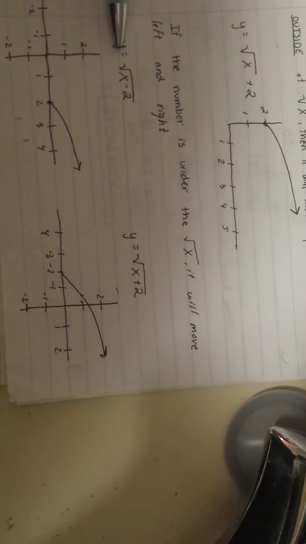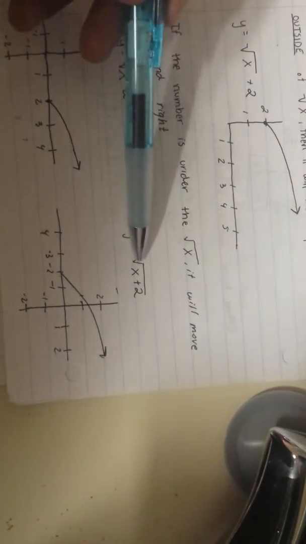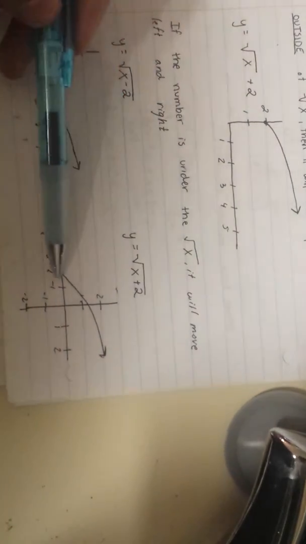However, if the number is inside the square root of x, or under, whatever you want to say, then this dictates whether it moves right or left. So for this one, we have y equals the square root of x minus 2. And it moves right 2, because if we were to set this equation equal to 0, x would equal 2. Same thing on the other side, it's just flipped. We have y equals the square root of x plus 2, so it moved left 2.